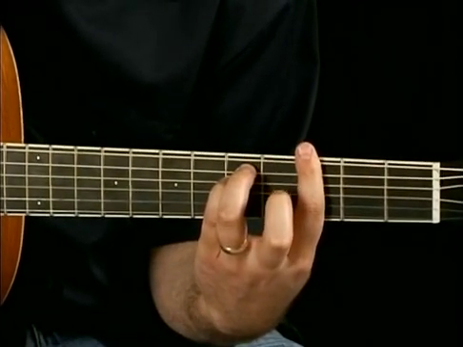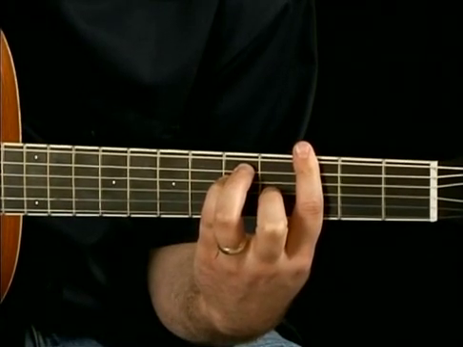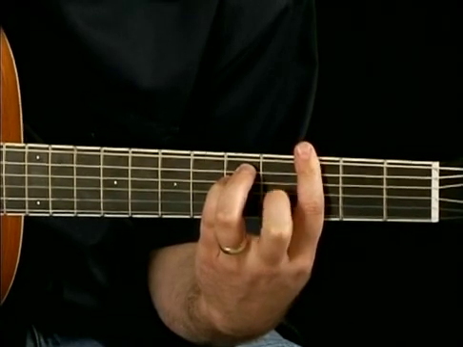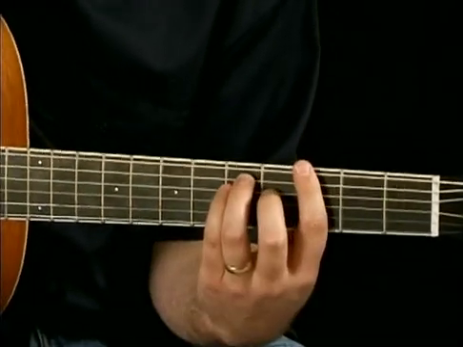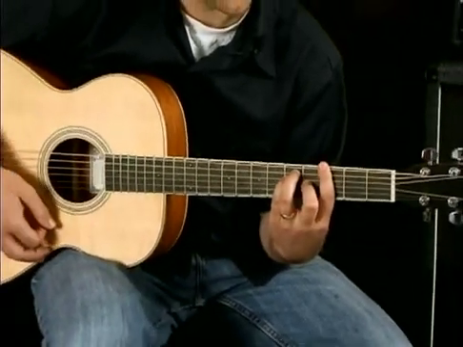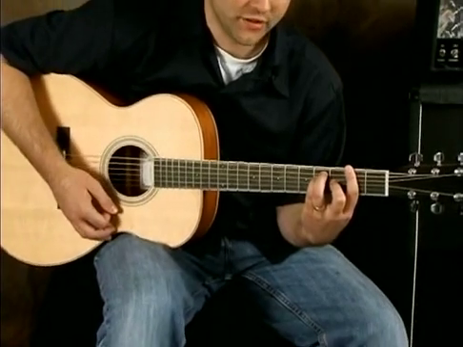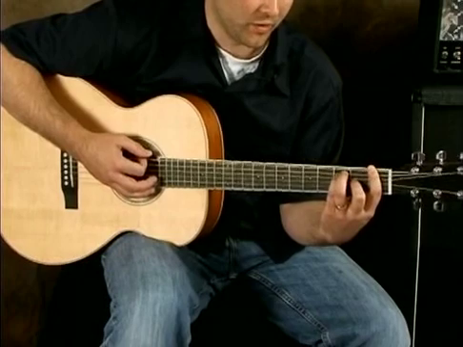Now, if I want to make it major, I just add the 3rd. If I want to make it minor, I just lower the 3rd. Okay? And I can move this bar anywhere on the fretboard. So if I move it from G down to G flat, I have a G flat bar chord there. If I move it down one more, I have an F.